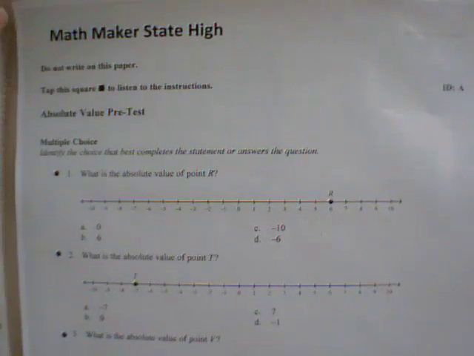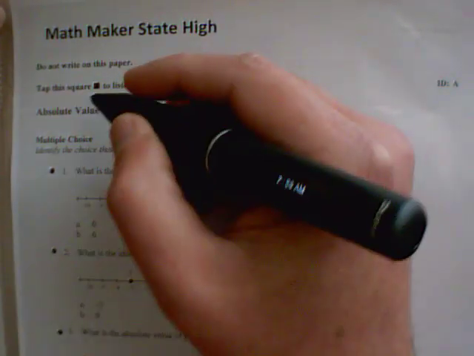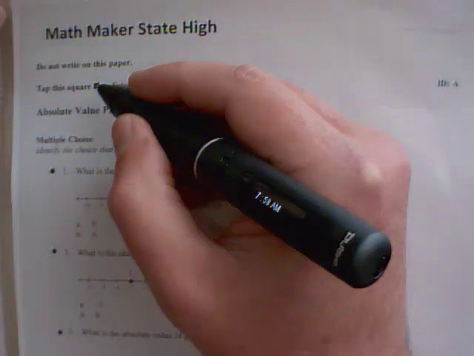So as an example, the student gets the paper and taps on this square, and hopefully you'll be able to hear the pen.